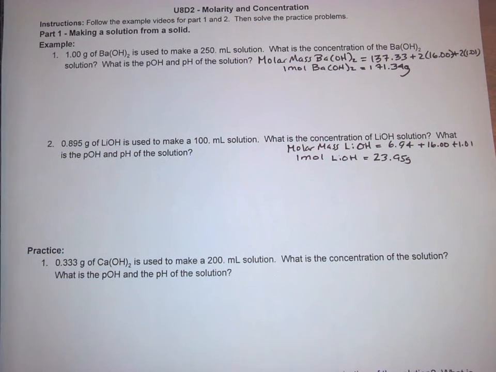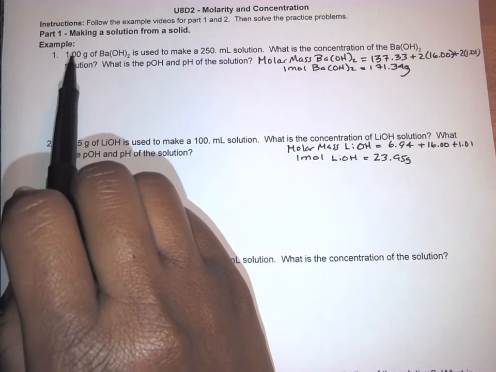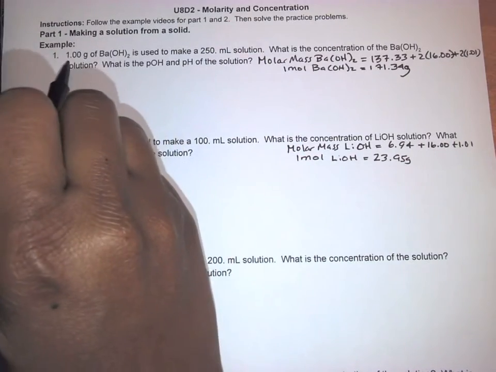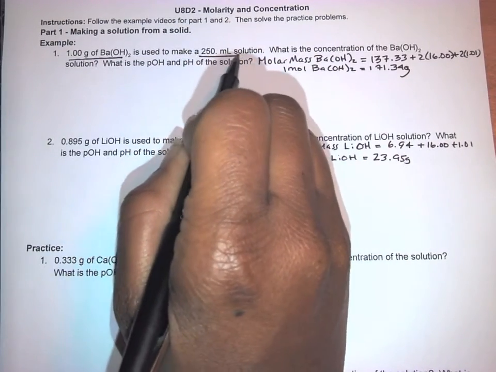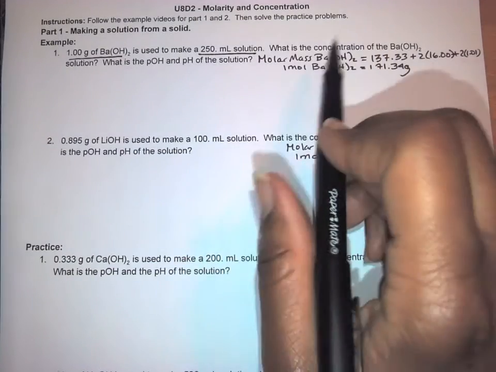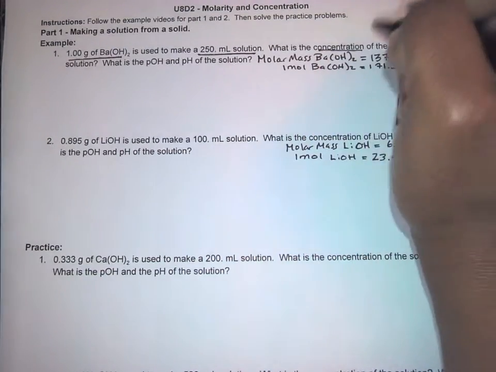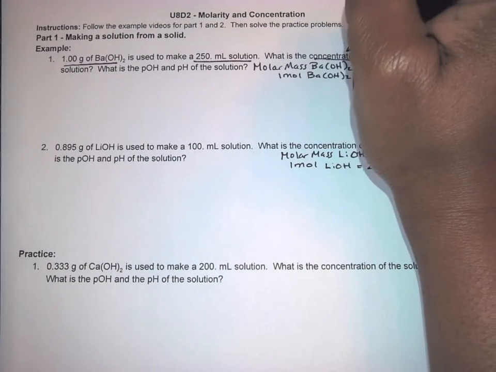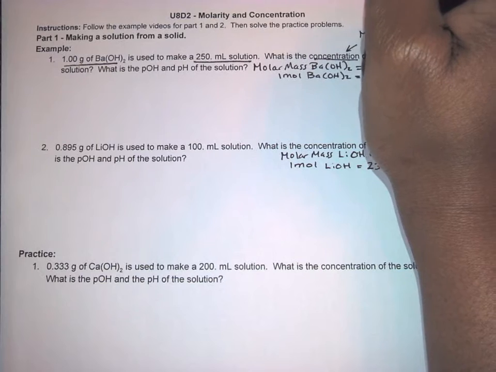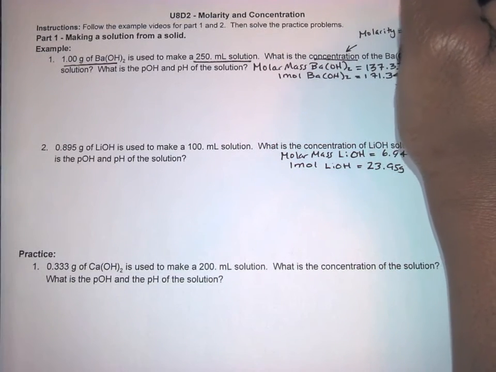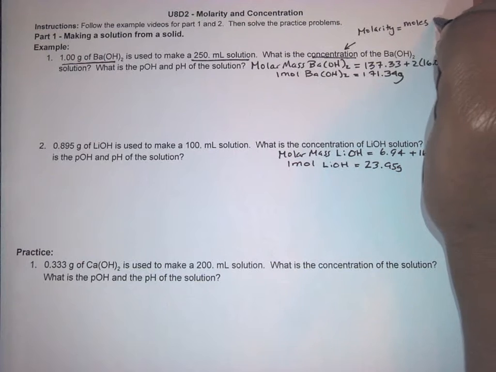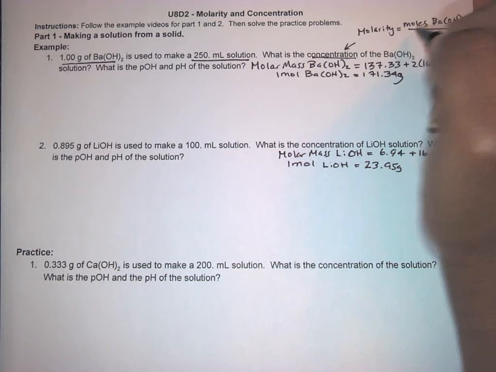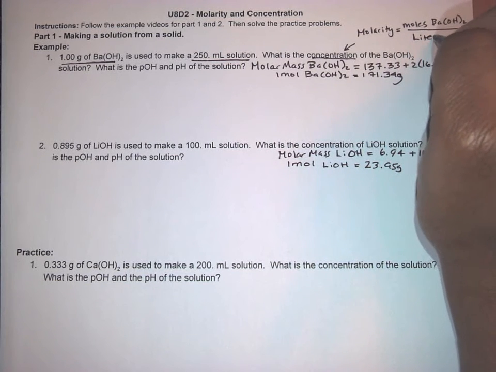Okay, so let's begin. In this problem, it says 1 gram of barium hydroxide is used to make 250 milliliter solution. So they're giving us the mass of the barium hydroxide and the volume of the solution. And they want to know what's the concentration. Now remember, there are different forms of concentration, but for these solution problems we use molarity, which is equal to the moles of the solute. In this case, that would be moles of barium hydroxide, the thing that's getting dissolved, over the liters of solution. So the volume of solution in liters.